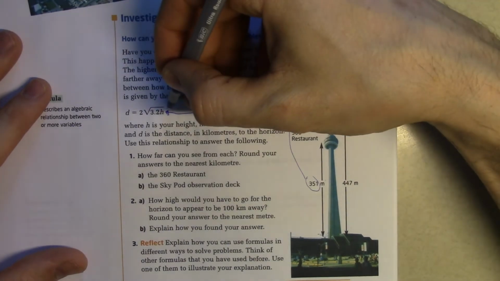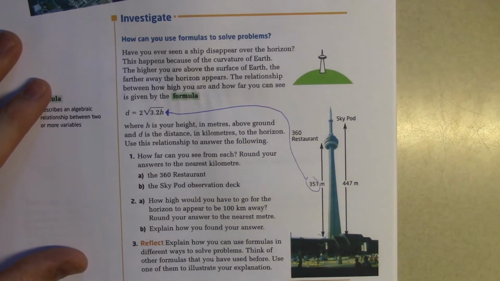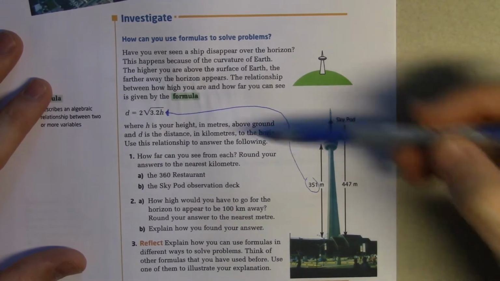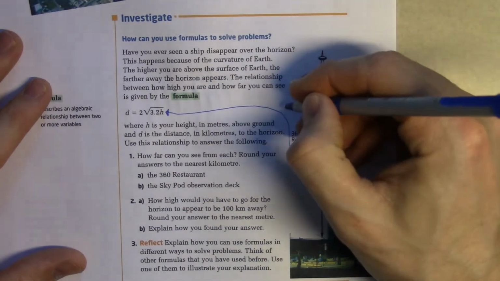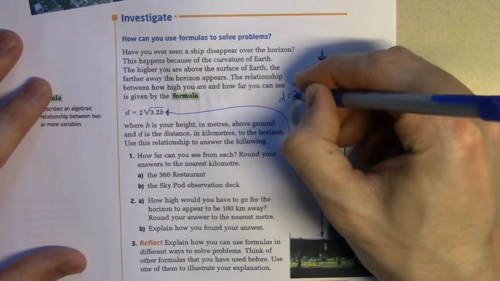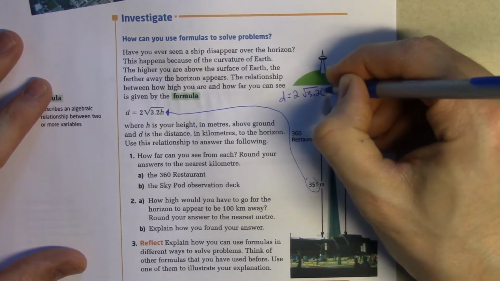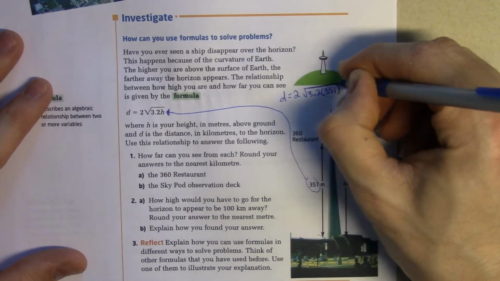In other words, we're going to substitute it in for h and solve for d. That's the whole idea of the lesson: substituting in known variables and solving for the unknown. So my distance would be equal to 2 times the square root of 3.2 times 351. Make sure that the 351 is all underneath the square root.